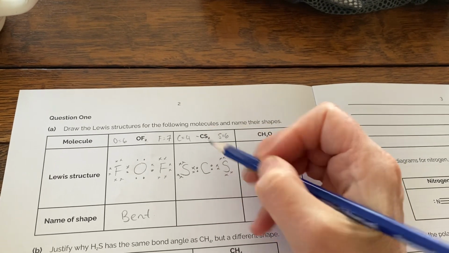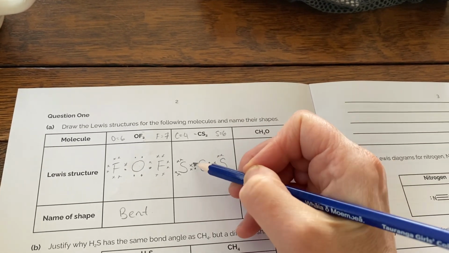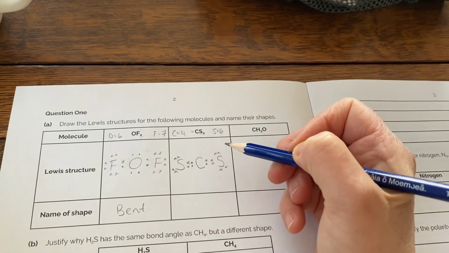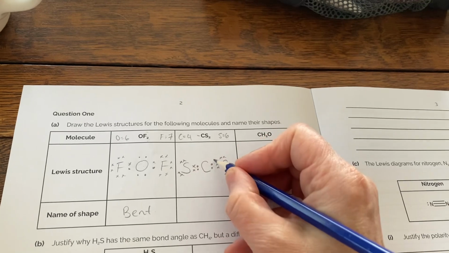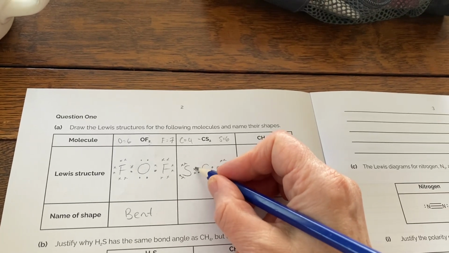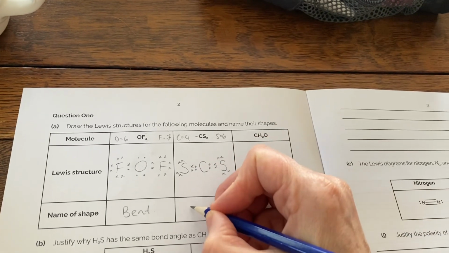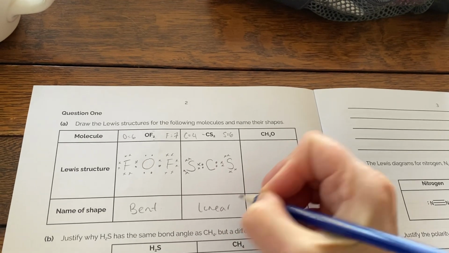And then I'm going to check the C. It's got 4 of its own. And with the 2 it's sharing from each sulfur, that's 8. So everything's got 8. And this has got 2 areas of electron density, 1, 2. And so that is going to be linear.